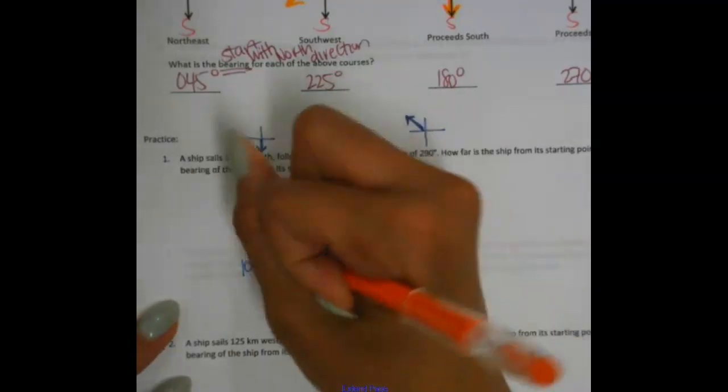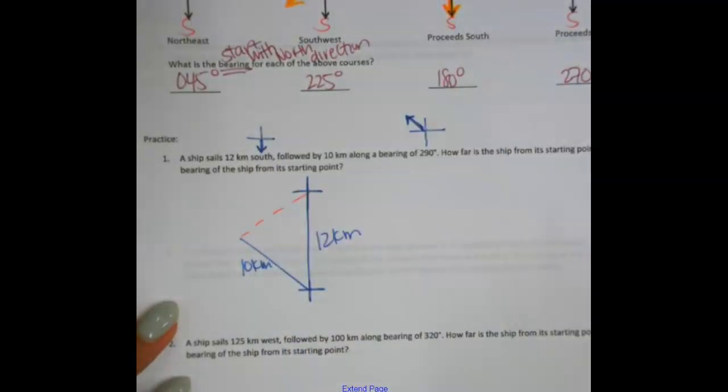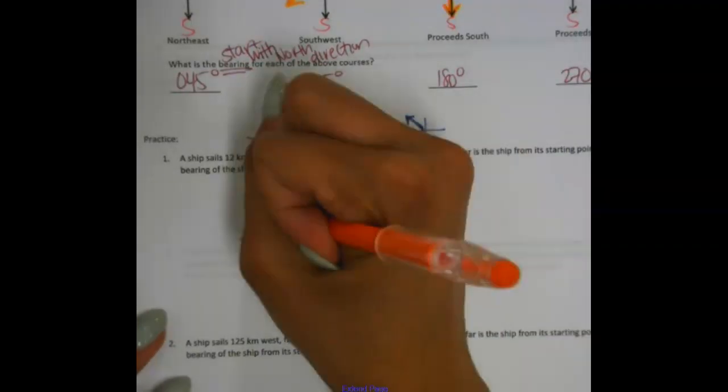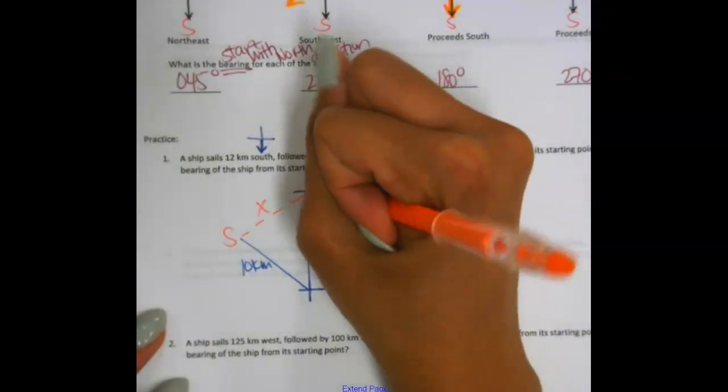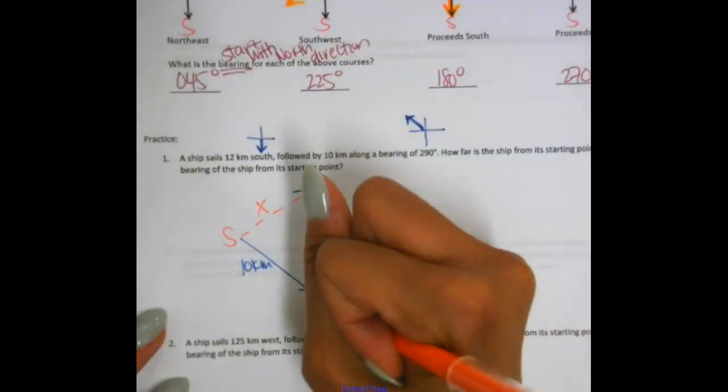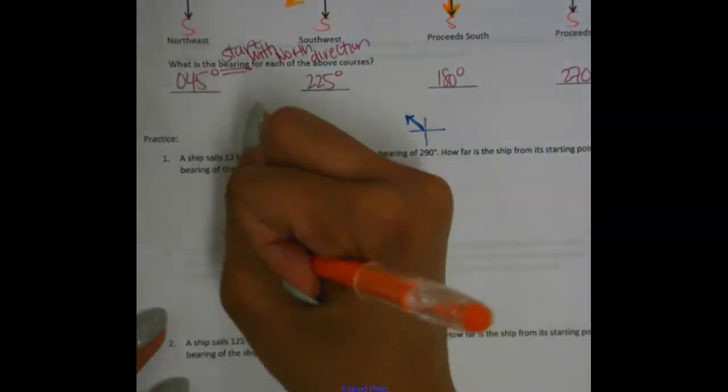It says, how far is the ship from its starting point? Well, it started right here. So what we're trying to find, and I just dashed it just to show you what we're looking for, we're trying to find this X. That's what I need to find. This is currently where my ship is. I'm going to label this as A, because that's where we're starting, and then this guy here is going to be B. That's where it is after. I'm just giving it some variables. So we need to find X.